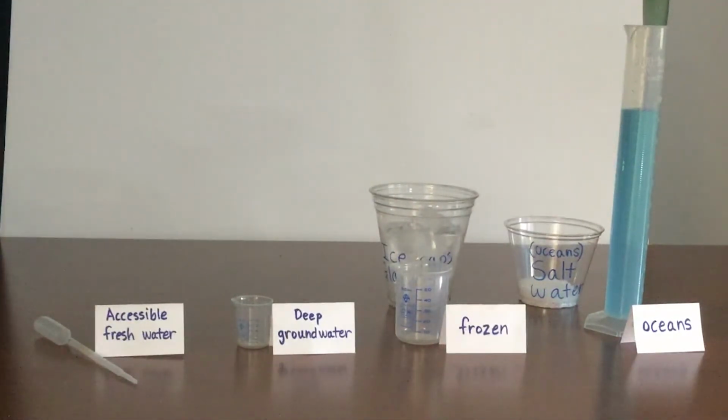These ice caps and glaciers make up 2.2% of our planet's water. What is 2.2% of 1,000 milliliters? 2.2% of 1,000 milliliters is equal to 22 milliliters. Let's go ahead and pour some of our Earth's water into that beaker there. We're going to pour in 22 milliliters.